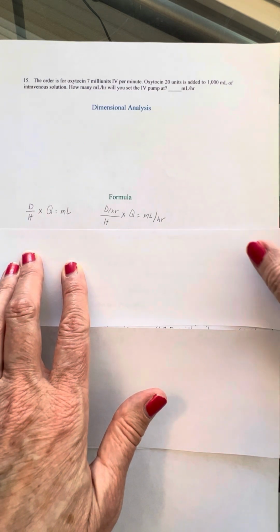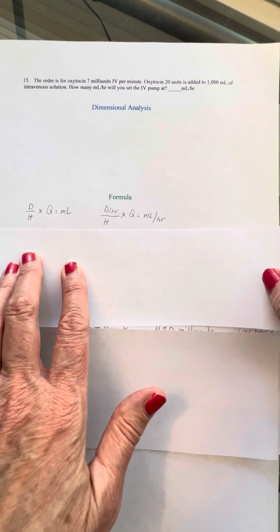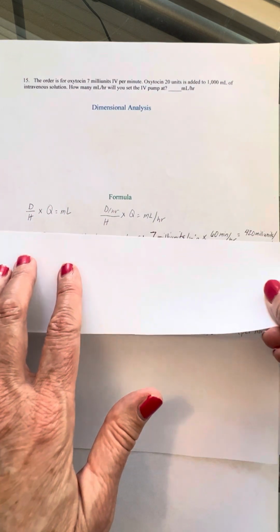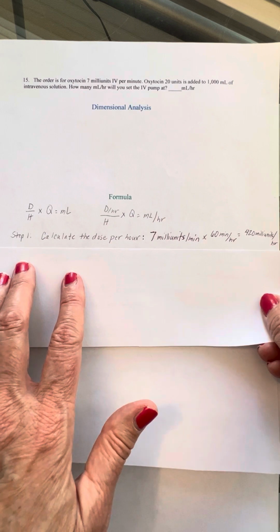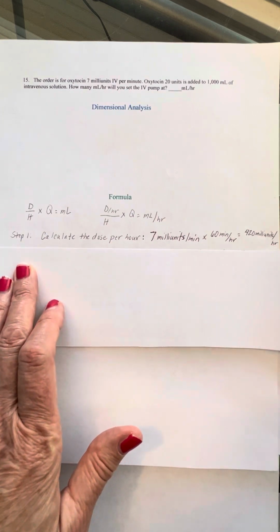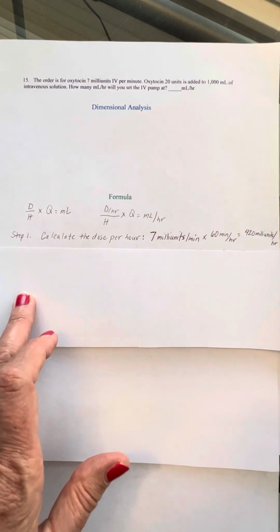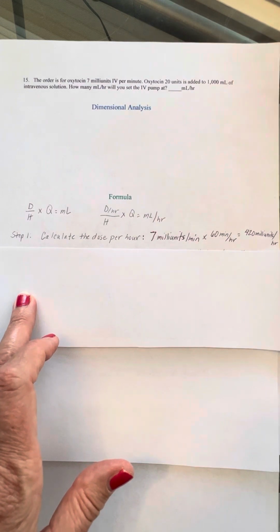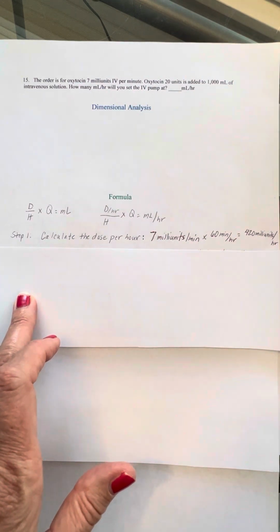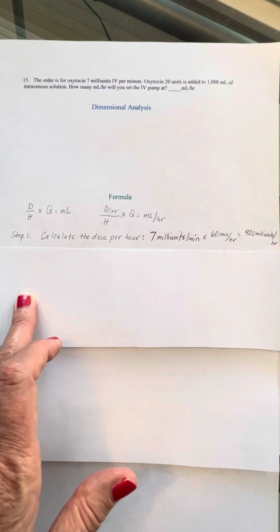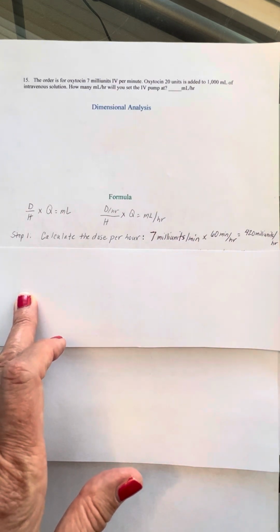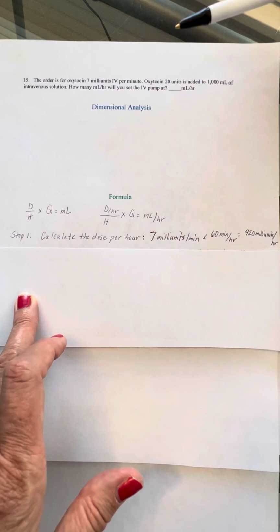So for this problem, we have to do two things first. Step one, we've got to calculate the dose per hour. They've given us 7 milliunits per minute as the order, but to put it in the formula, we're going to calculate per hour. So we just multiply it by 60 minutes in an hour. We get 420 milliunits per hour is our order.